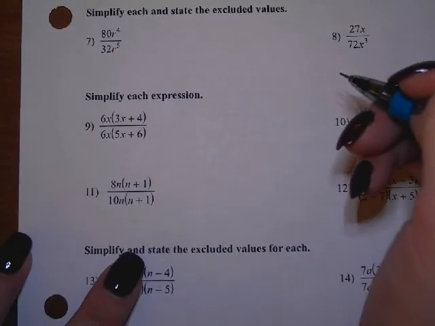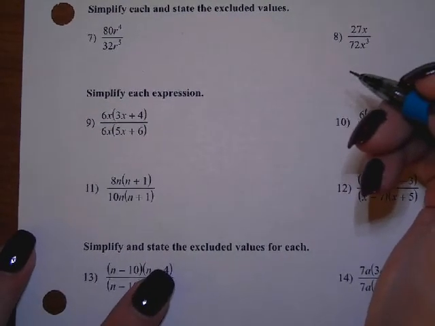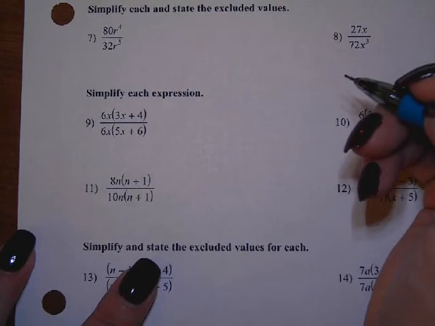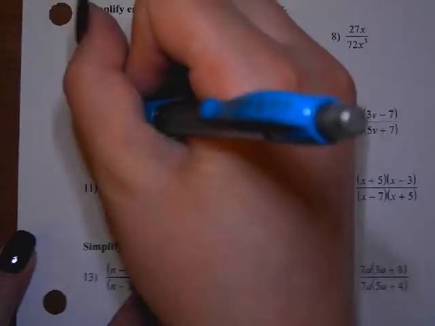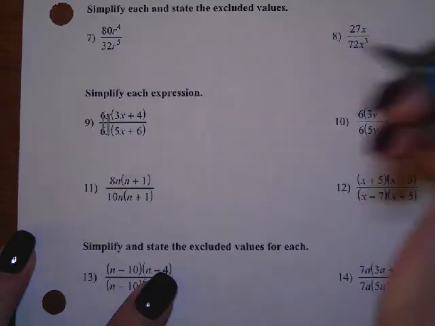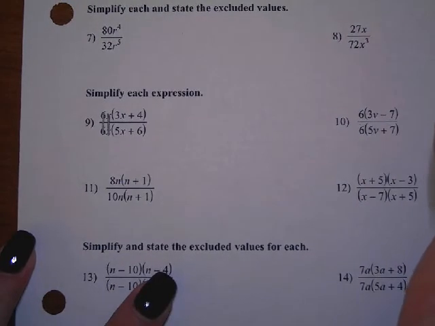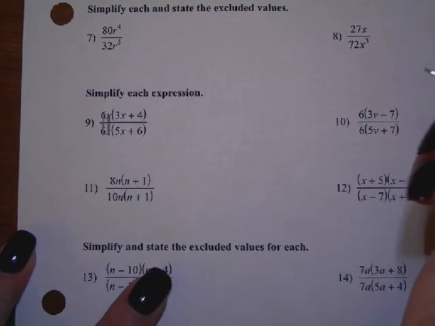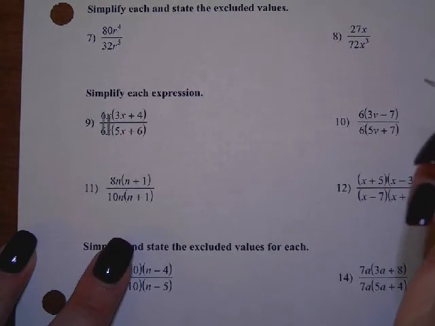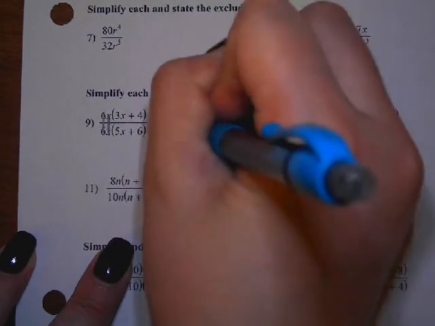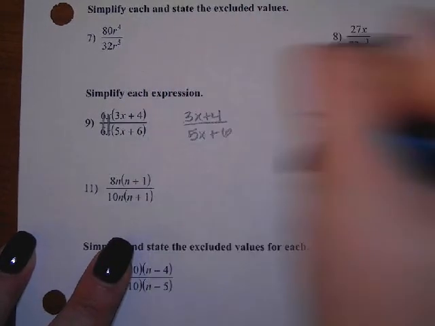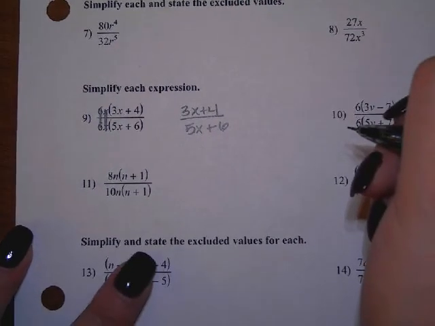Okay. Let's jump down to number 9. What cancels on number 9? 6 and x, yep, or 6x and 6x, however you want to do it. All right, and then what's our final answer? 3x plus 4 over 5x plus 6. Anyone know what the excluded values would be?